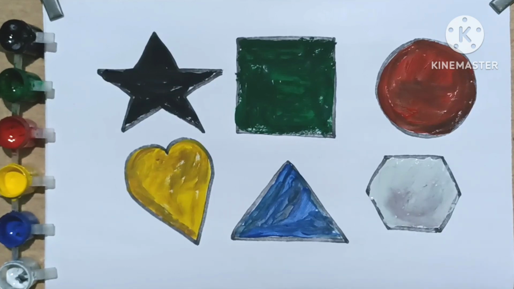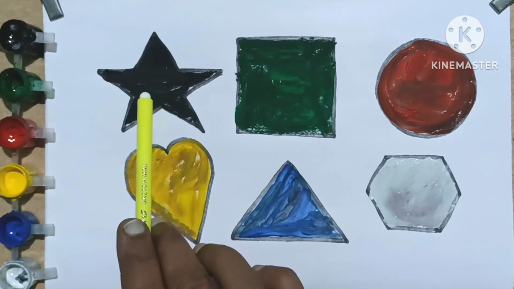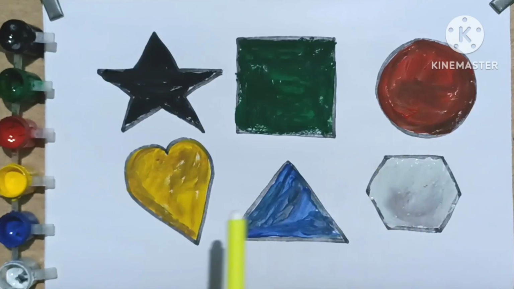White color. Now we learn 2D shapes. A star, a square, circle, heart, triangle, hexagon.